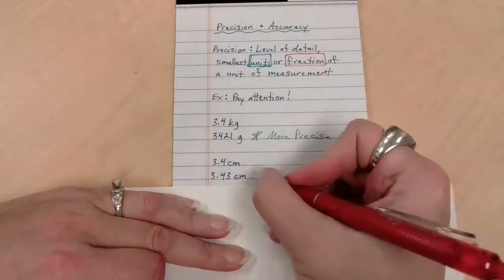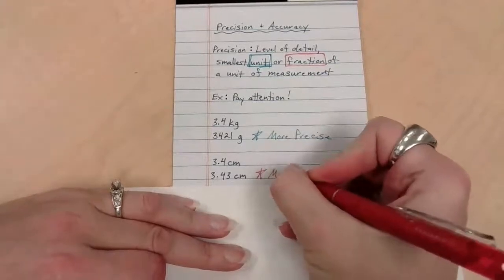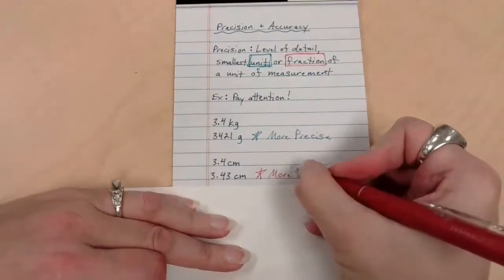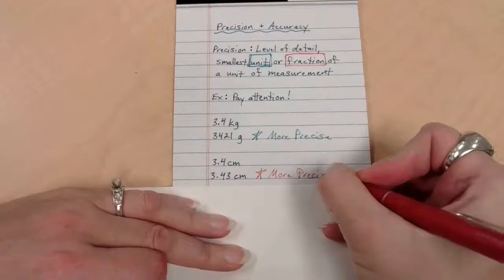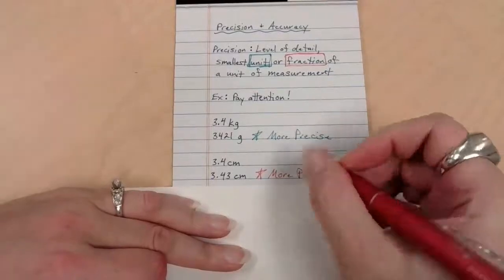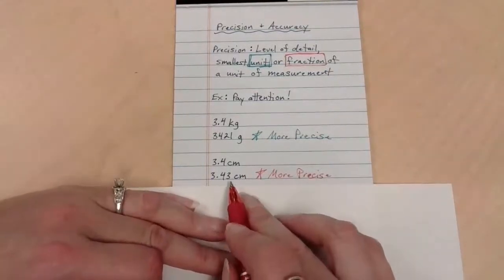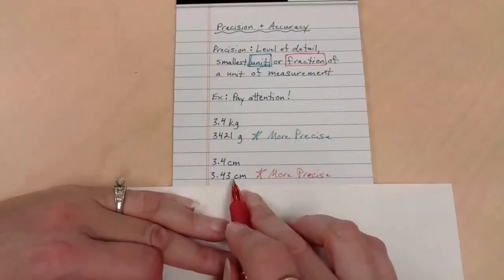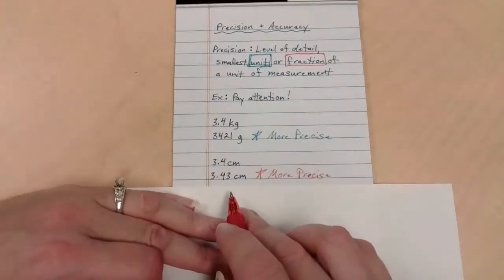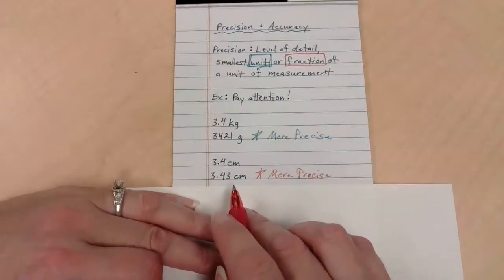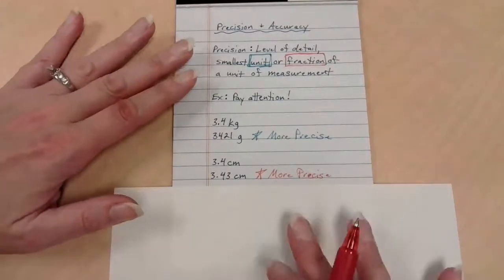And so this one is more precise. Again, not because of the units in this case, but because of the numbers. Because this one has more decimal values, we can get more detail. This one is more precise than this one. Okay? All right, one more example in this category.